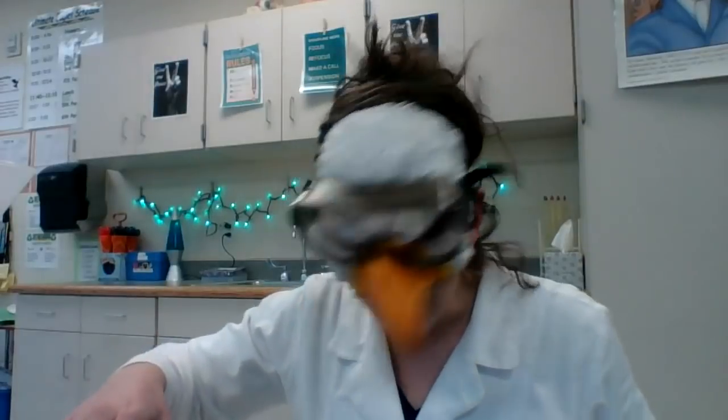Okay, we've got three different substances we're going to test in our density column of science. First is a little thing called vegetable oil. And you can see it sloshing around in here. It's about 20 milliliters of vegetable oil.